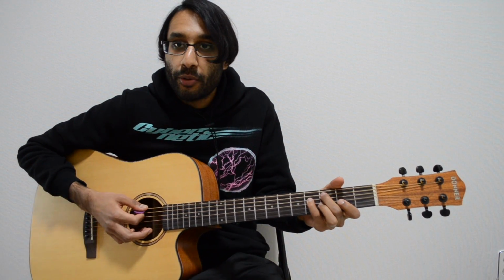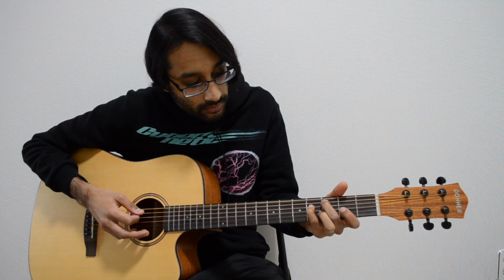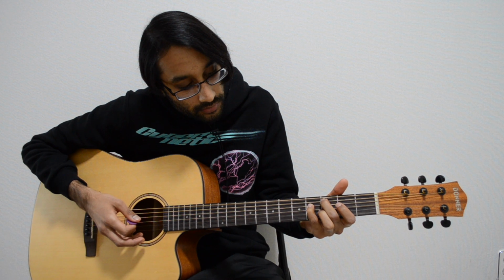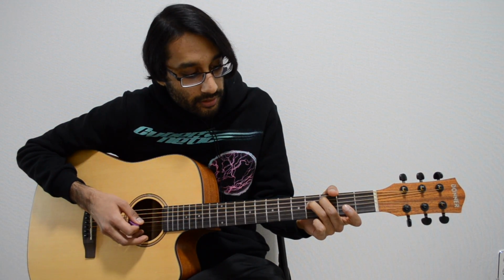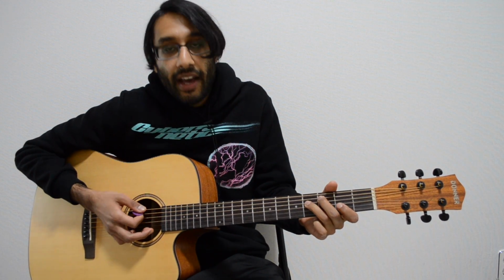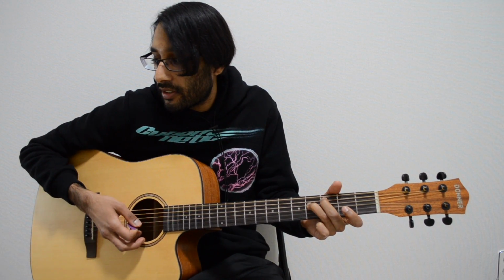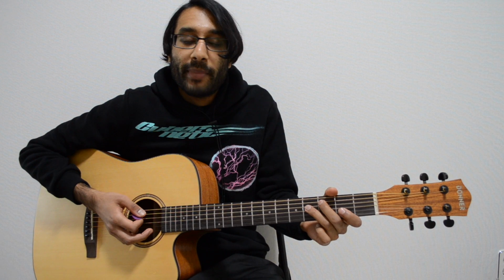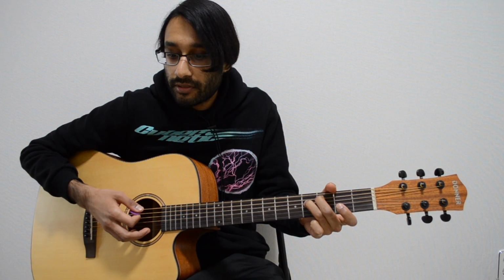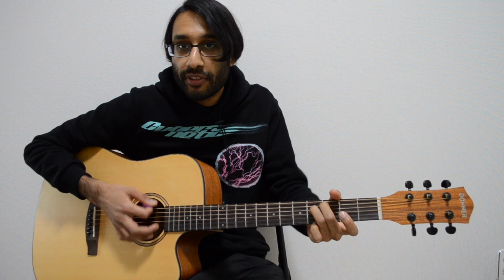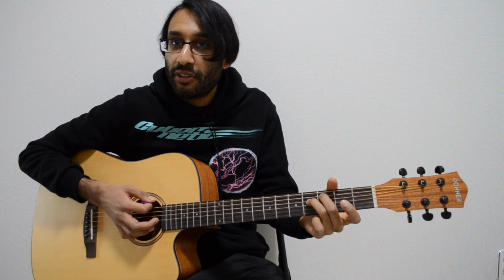Last chord here. So this is a C with a sharpened fifth and a low E in the bass, which kind of makes it like some major flat 5 chord. Then I add the open string and it sounds really cool.